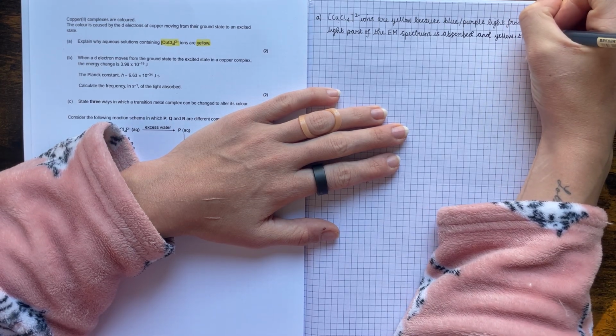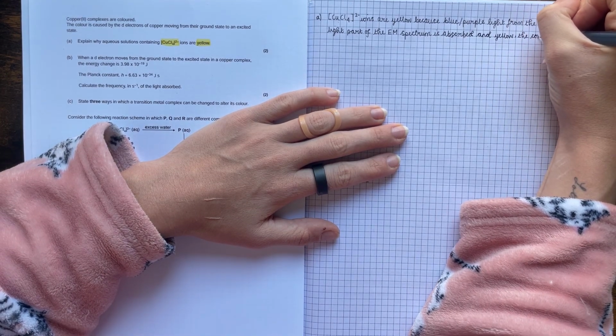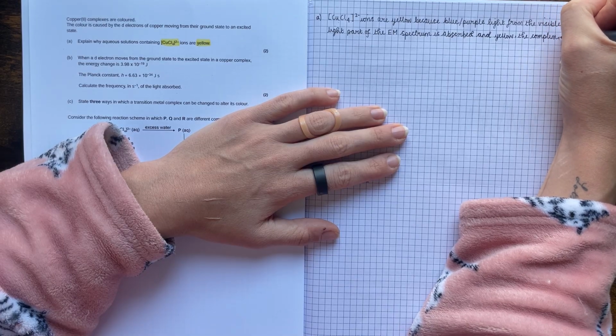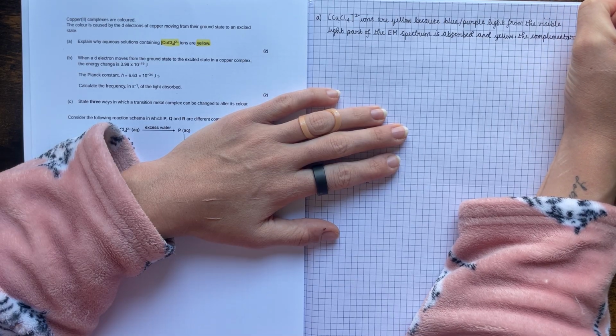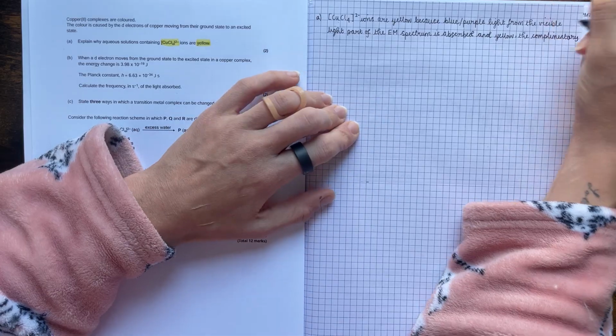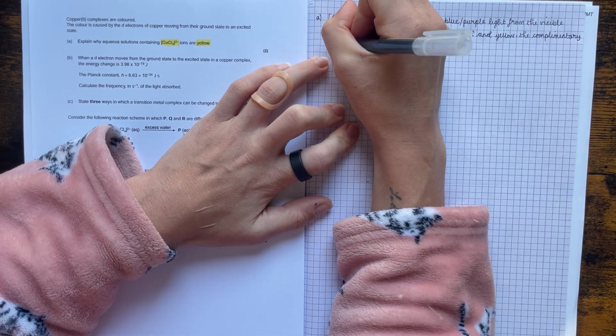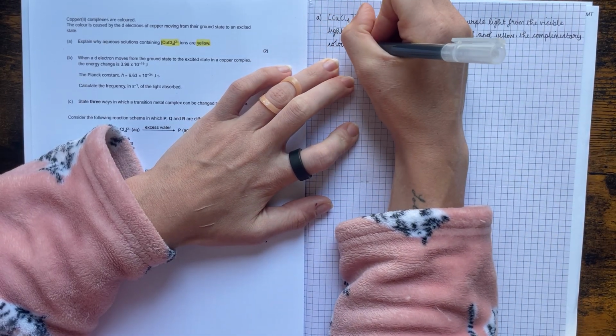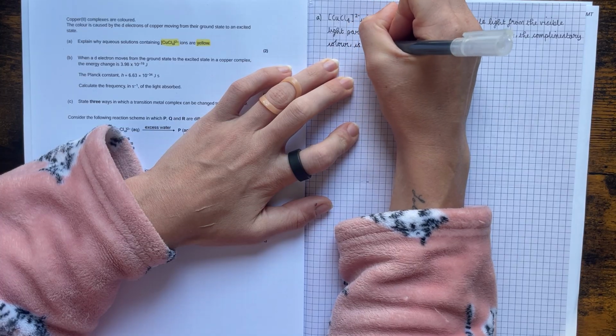And therefore yellow, which is the complementary colour, is the one that is reflected or transmitted, and you can say either, don't need to say both. I'm going to include both so that you know either is okay.